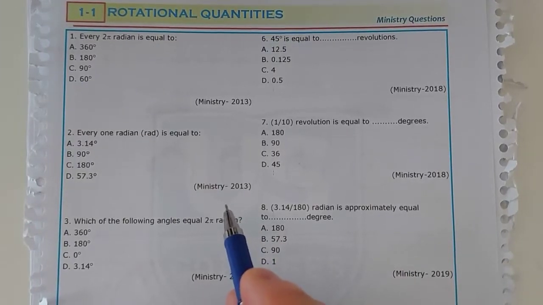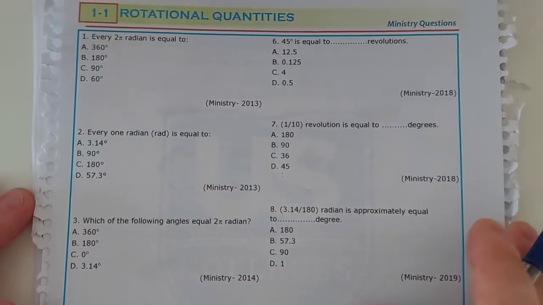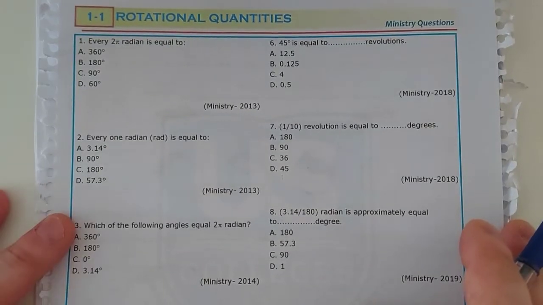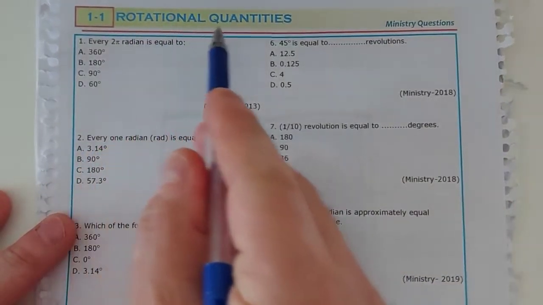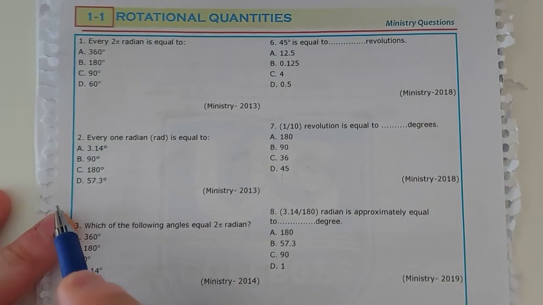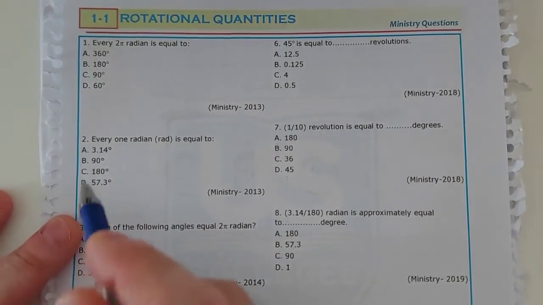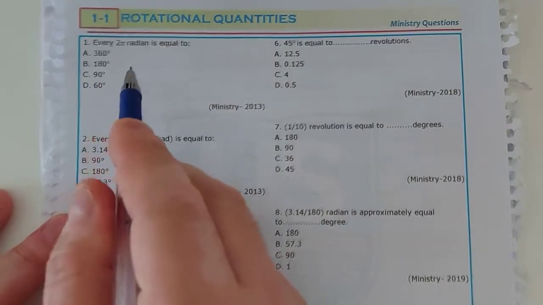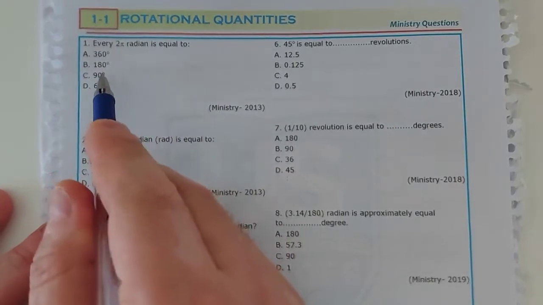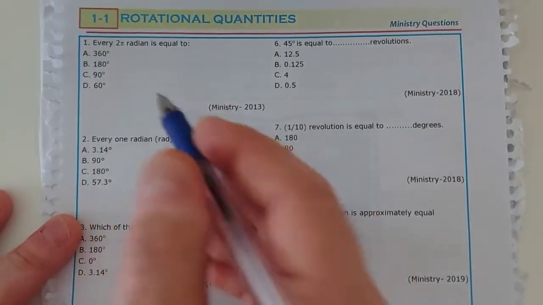All right, ministry exam questions of chapter 1, section 1. The first title is rotational quantity. So we are going to answer these questions. The first question is every 2 pi radian is equal to how many degrees? So this is very simple.